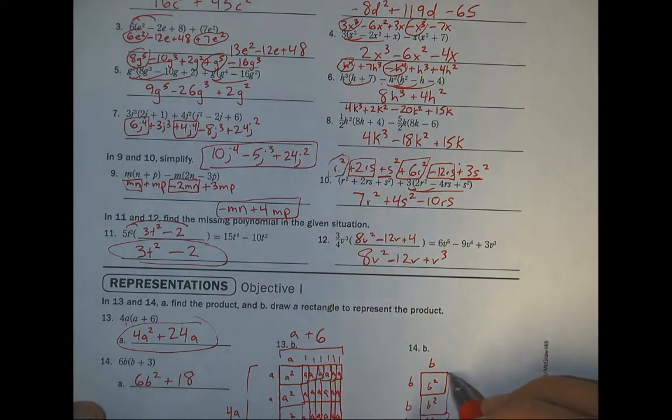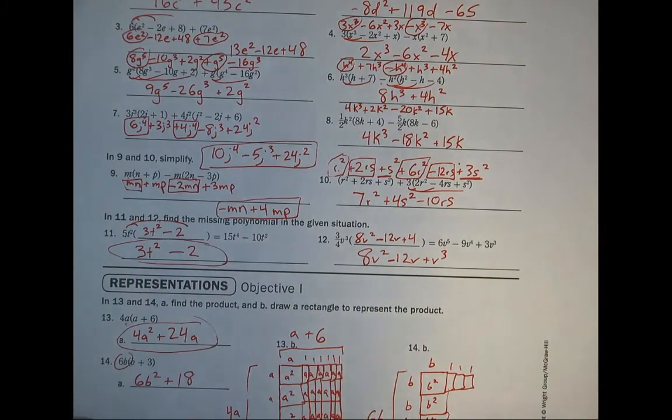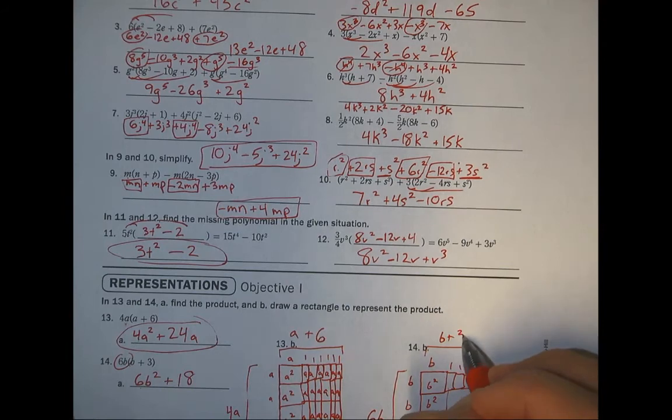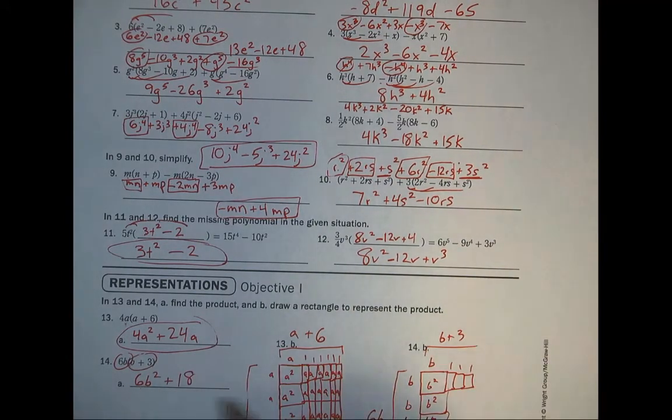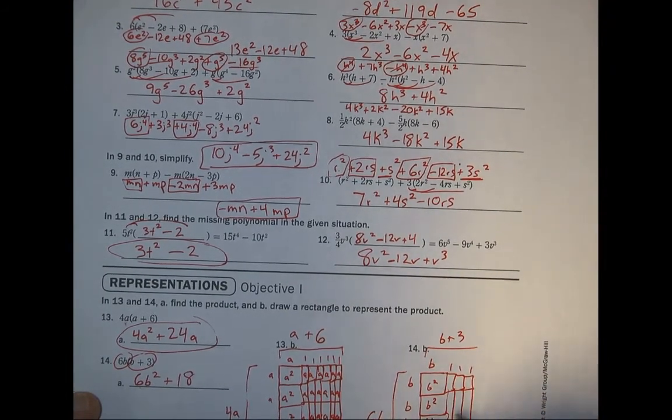And then plus 3, so I'm going to have 1, 2, 3. Each one of these is 1. So this whole side here is 6b, and this whole side is b plus 3. When you multiply those together, we get this. Or if you go through and look at each box, these little rectangles have a side length of b times 1, so these are all just b. And there's going to be 6 rows of 3, so there's going to be 18 b's.